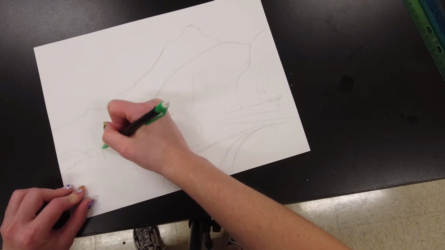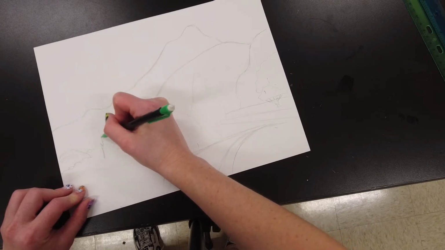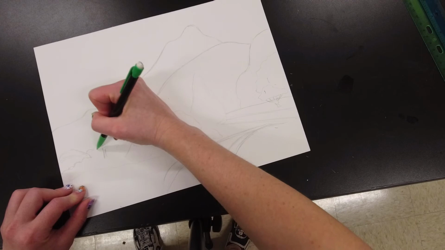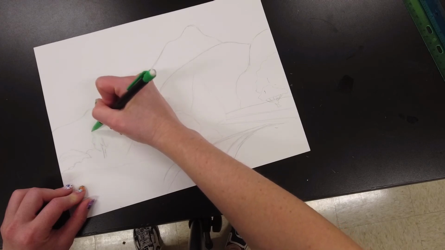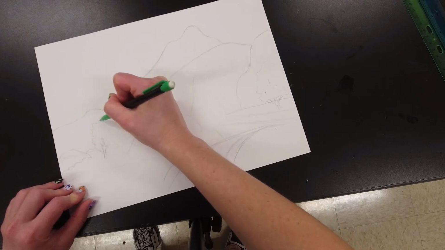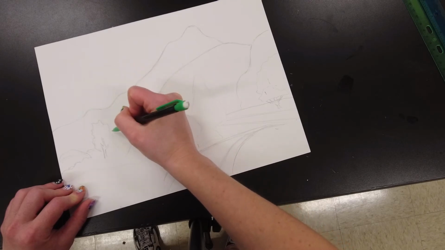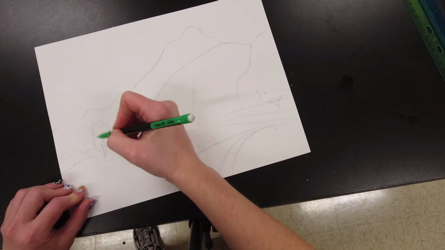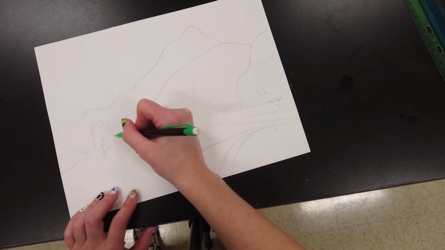And then there's kind of a tree here, so I'm just going to draw a little bit of the trunk. Because all of the trees in this one kind of have a little bit of the trunk visible, and then you just kind of see the shape of the leaves behind the trunk. You don't really see individual leaves or individual trunk parts.